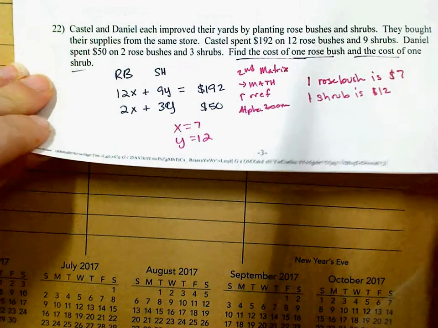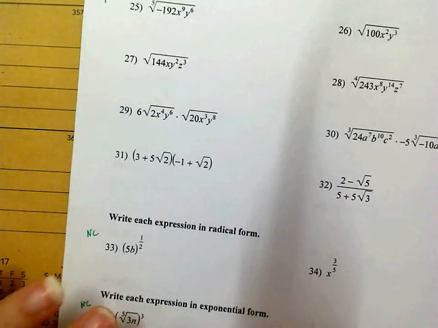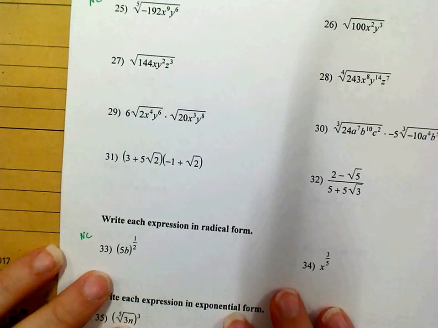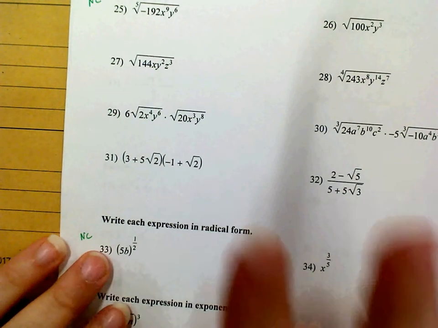Okay, on 23, solve each system by elimination on a piece of notebook paper and attach it to the review. Check your solutions using RREF.